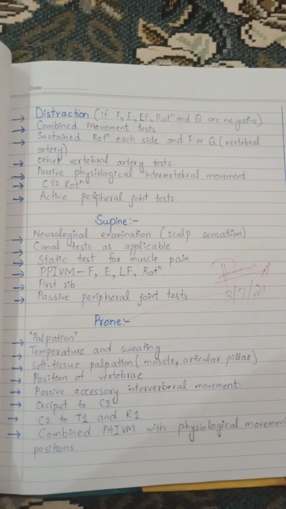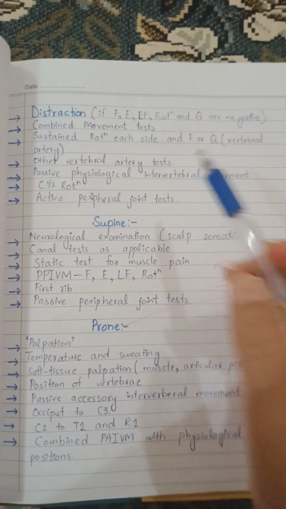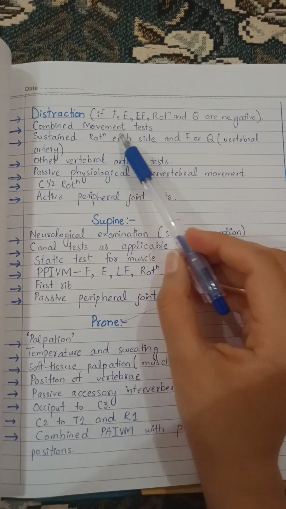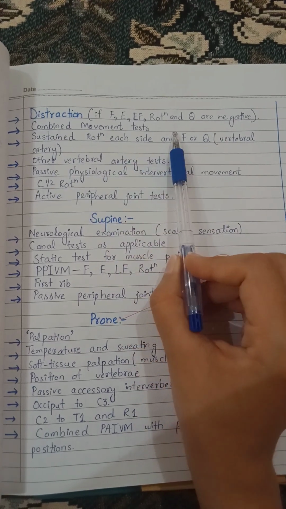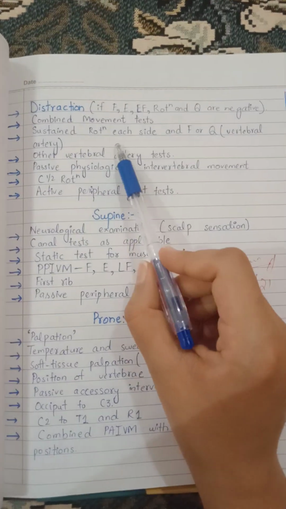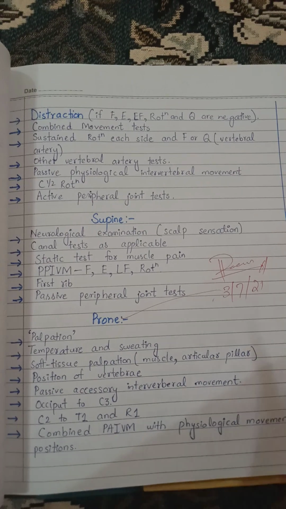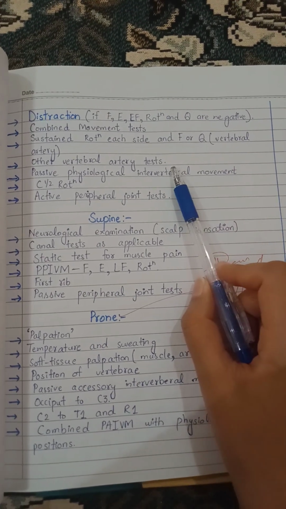Now we will discuss distraction. Distraction is performed if flexion, extension, lateral flexion, rotation and Q are negative. In the combined movement test, we will perform sustained rotation each side and flexion or Q, vertebral artery. Other vertebral artery tests will be performed.